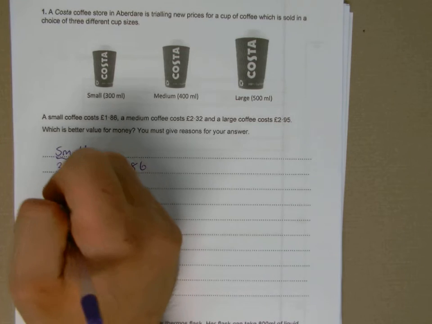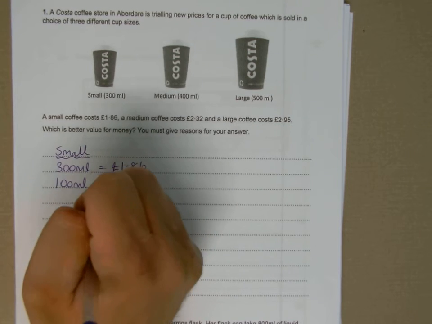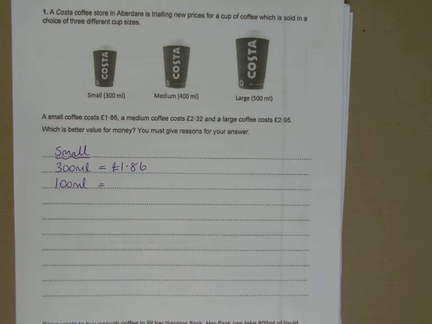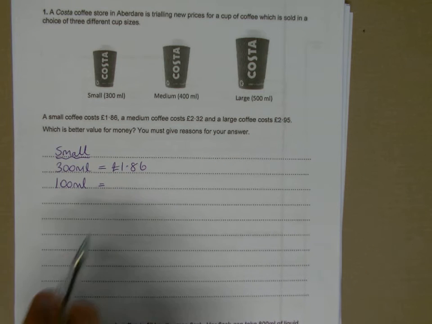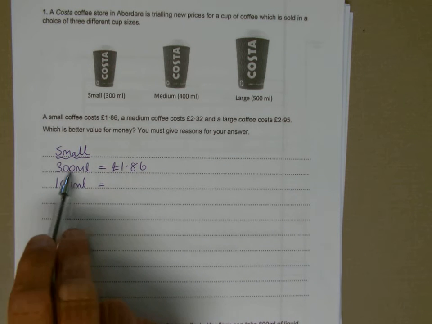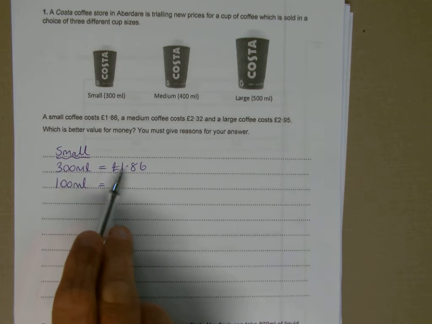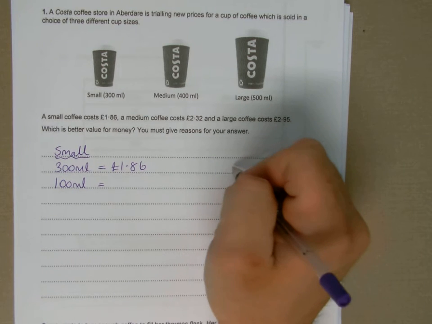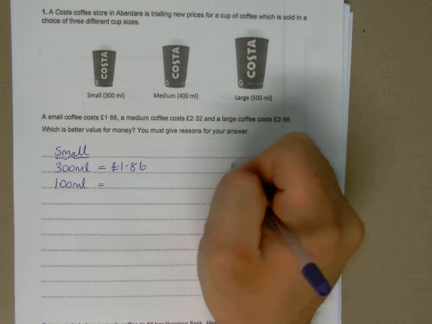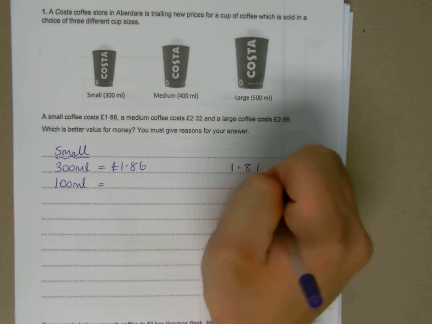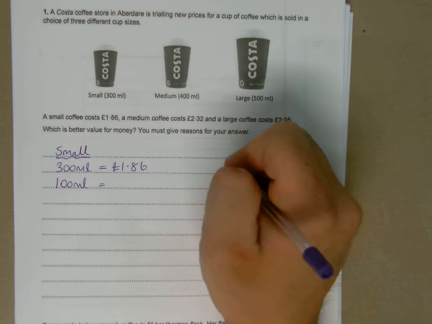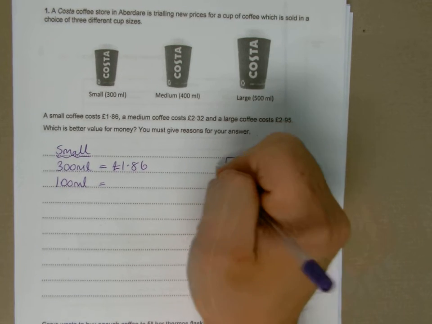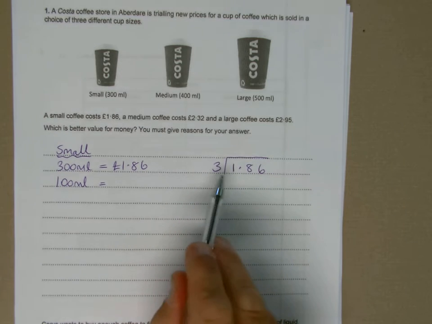Now, to work out what 100 millilitres is, we need to think about scaling down. And scaling down means it's going to be 3 times smaller, if you think about it, because 300 millilitres is that. To work out what 100 millilitres is, we would divide it by 3. So 1.86 divided by 3. Now, without a calculator, we can do the bus stop method, and we divide them by 3.